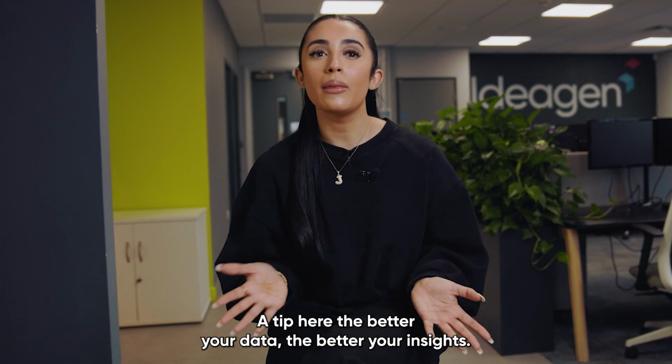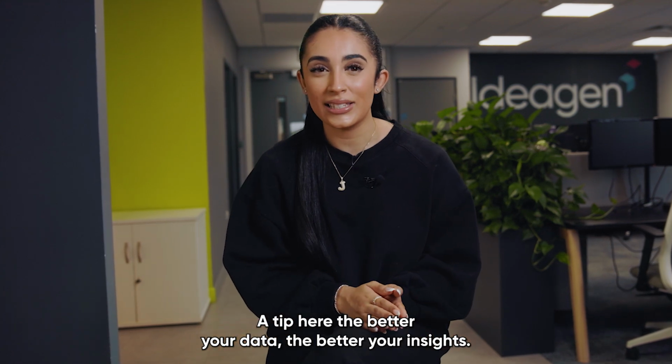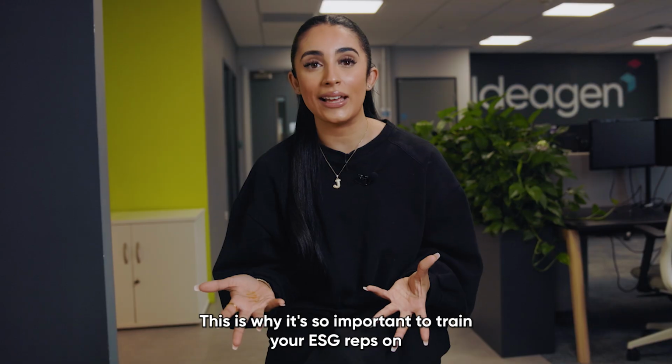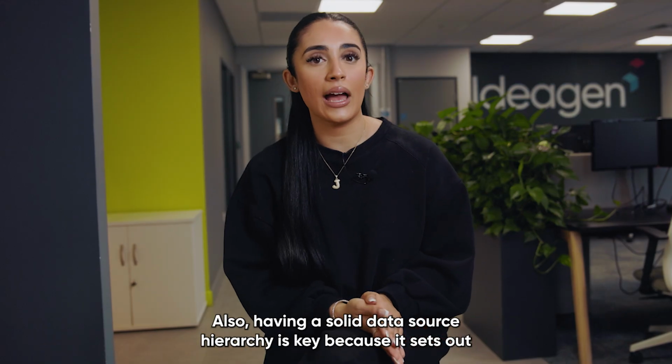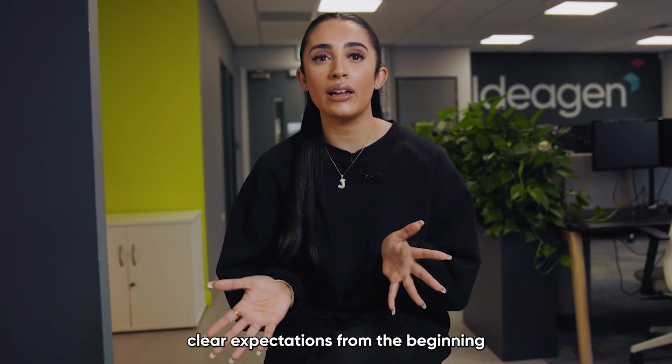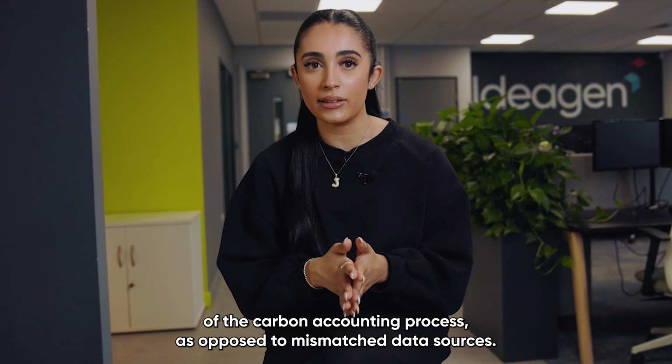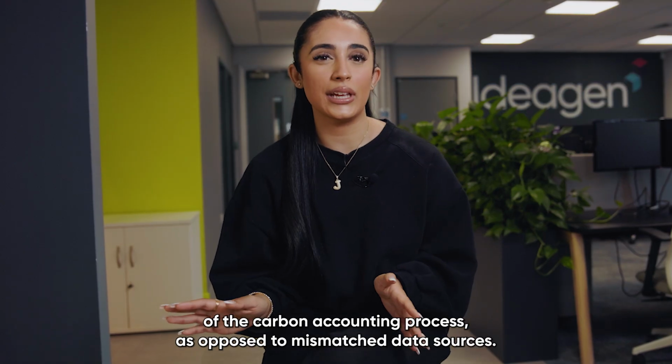A tip here, the better your data, the better your insights. This is why it's so important to train your ESG reps on how to use the platform properly and ensure data consistency. Also, having a solid data source hierarchy is key because it sets out clear expectations from the beginning of the carbon accounting process, as opposed to mismatched data sources.